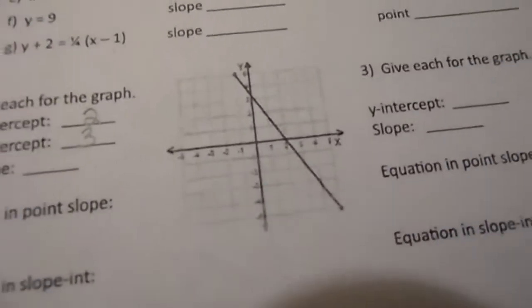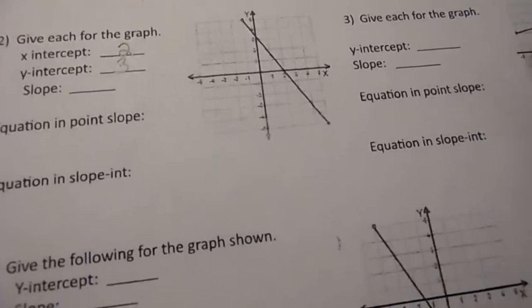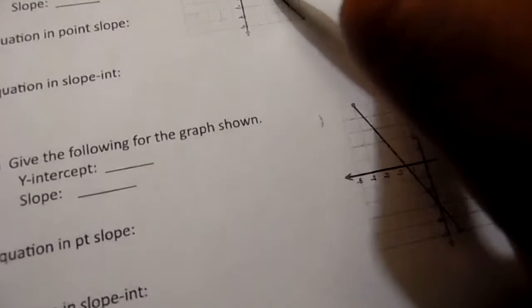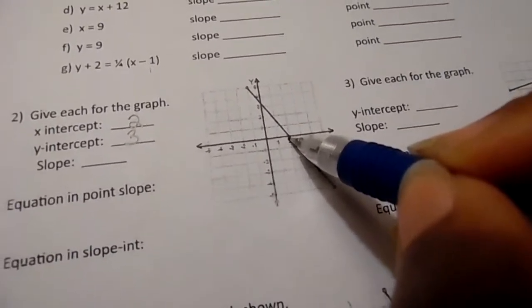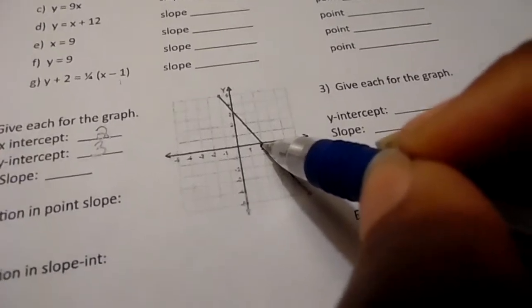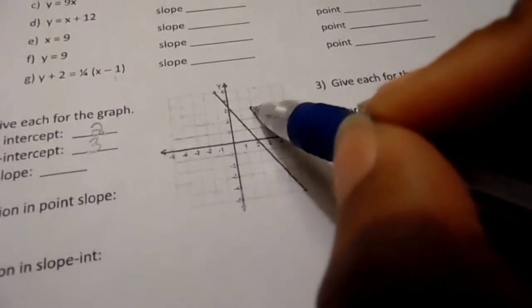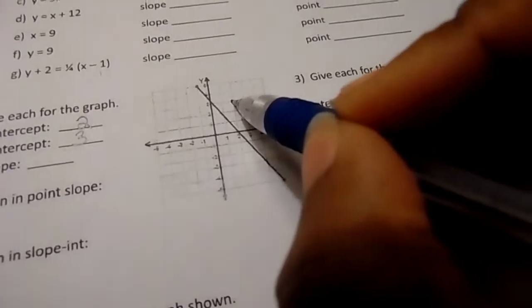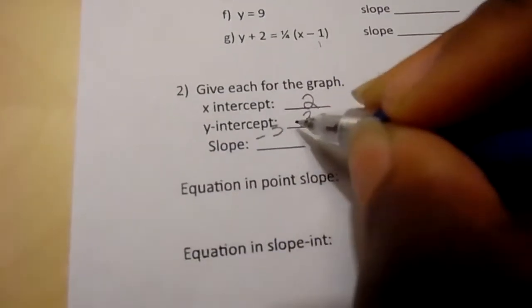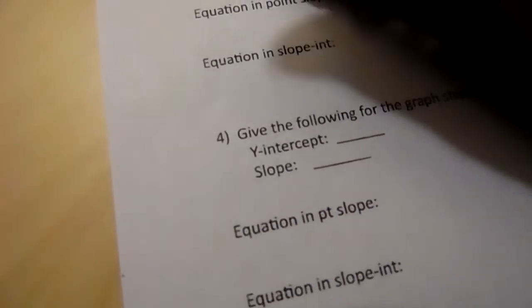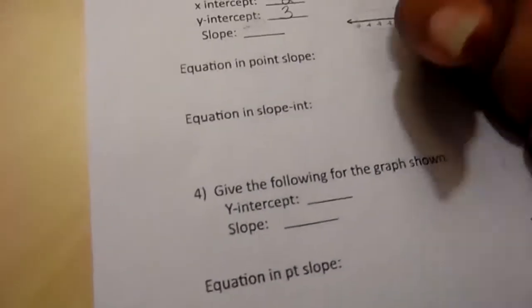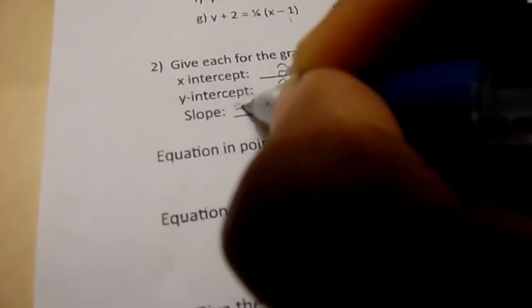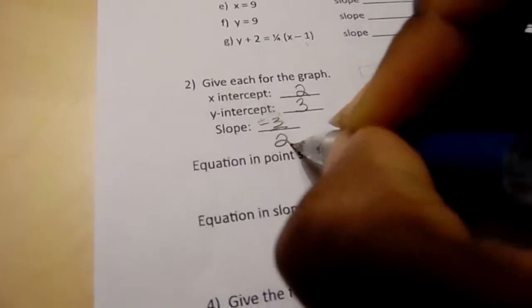And then the slope, now this one is a bit harder to see, but it's not too bad, okay? So basically you start from one point and your slope is rise over run. So we rise 1, 2, 3, went up 3, and then we went backwards 1, 2. So our slope is gonna be -3 over 2. Can you see that? My 3 is kind of small.